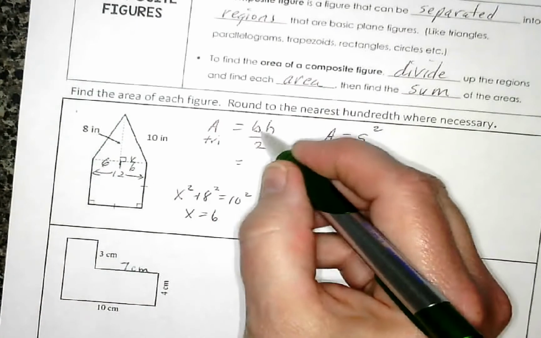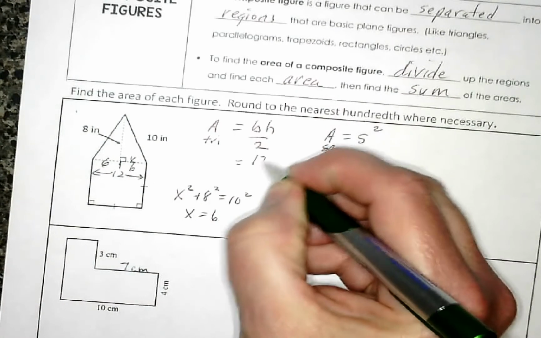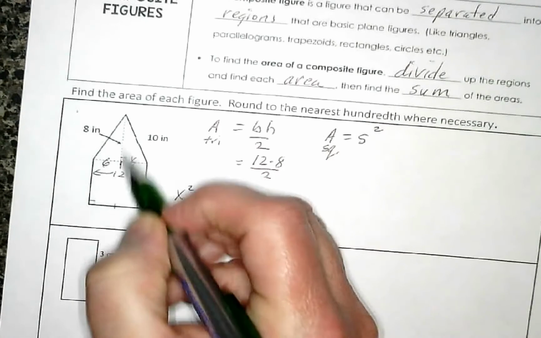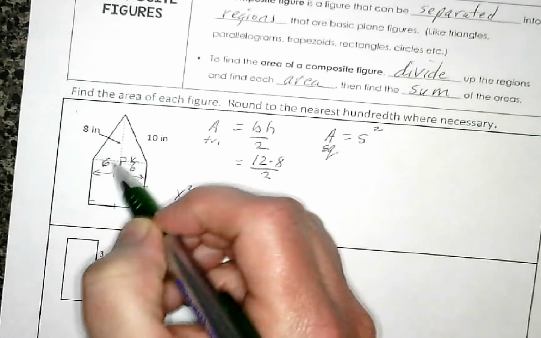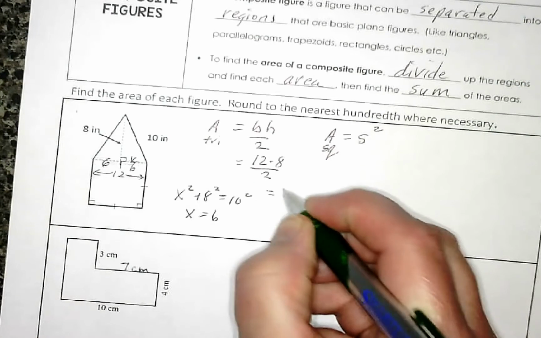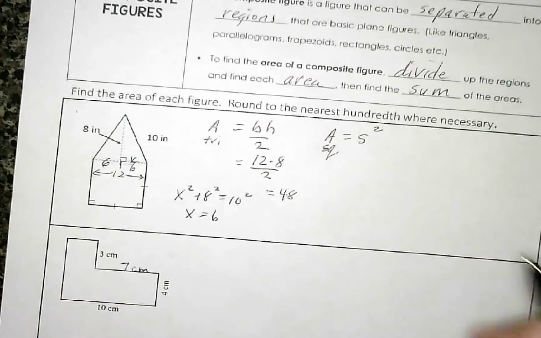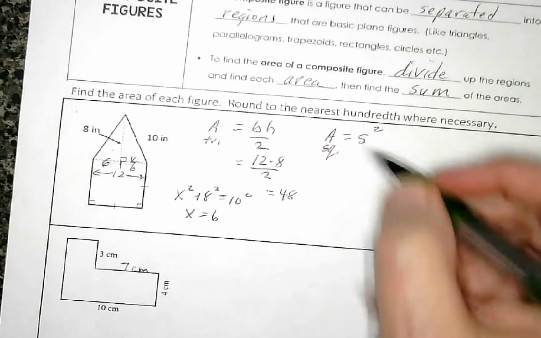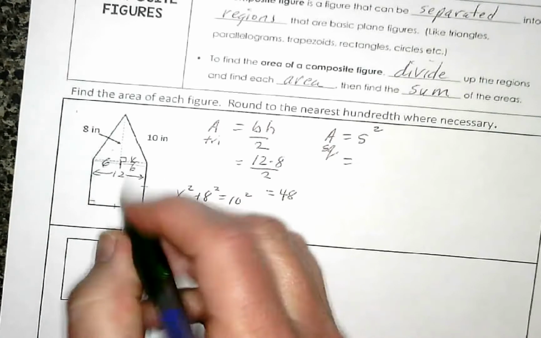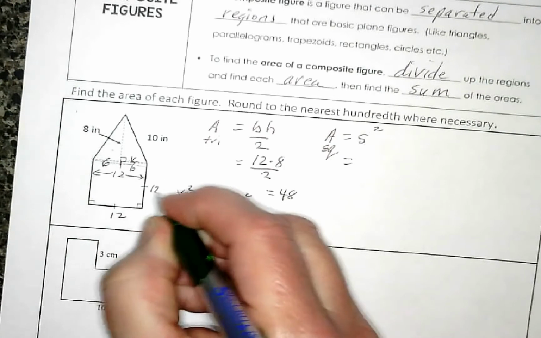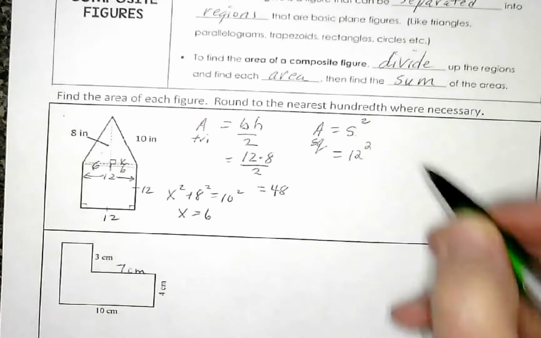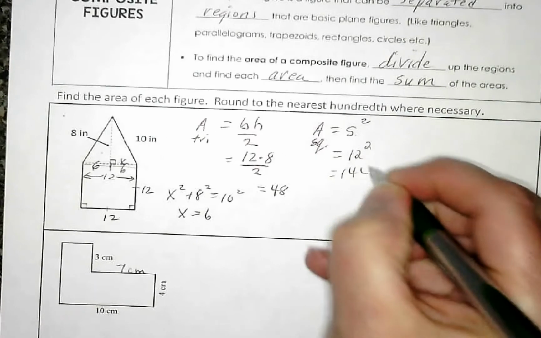So when I look at the area of the triangle, the base is 12 times the height of 8 divided by 2. Remember, the base is all the way across and the height is perpendicular with that. When I multiply those two together, I'm going to get 48. Okay, so that's just that top piece. For the square, I need to know what the sides are. Well, all the sides are the same, so they all are 12. And so to find the area, I'm going to take 12 squared, which is 144.